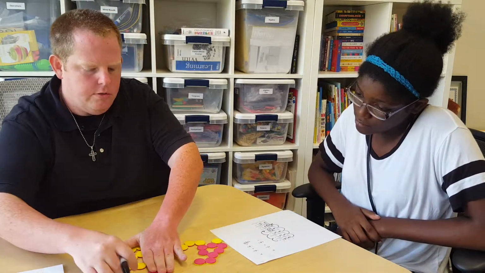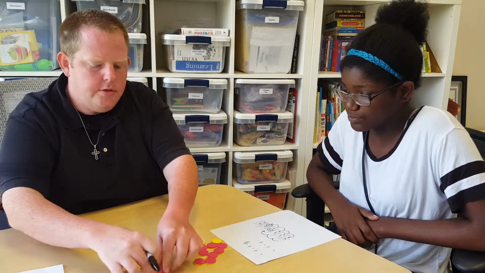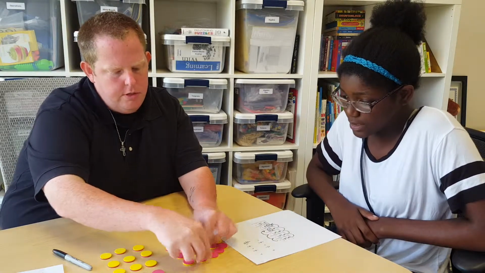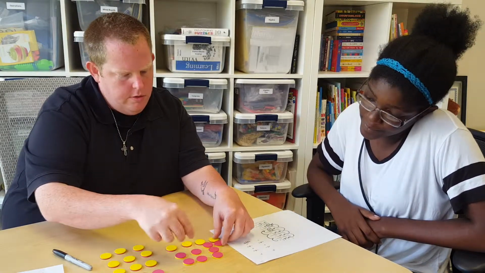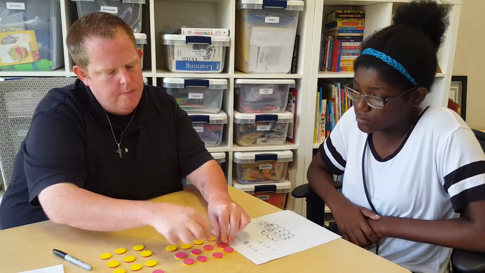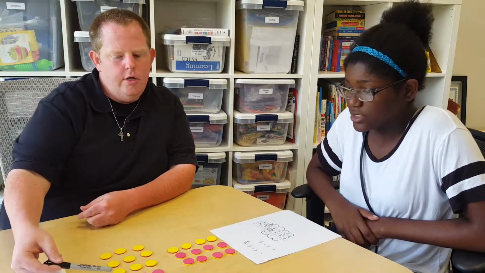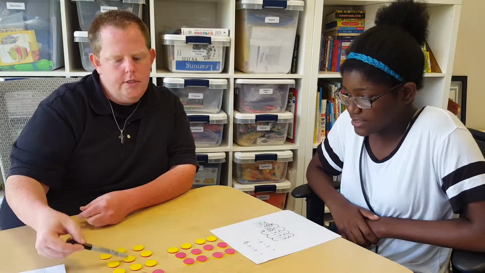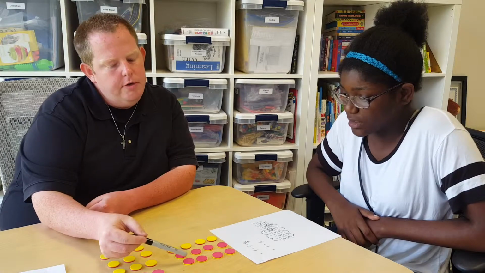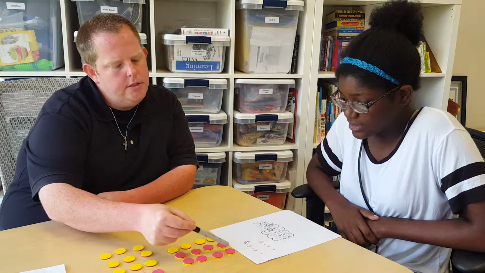Alright. So now the numbers that we circled on our chart represent the new denominator, okay? So that's going to be how many pieces we have in each set, alright? So we need to make sure that we have 12 in each of our sets. 12 total pieces, okay? So let's count the counters and make sure we have 12, alright? So count with me. 1, 2, 3, 4, 5, 6, 7, 8, 9, 10, 11, 12. Good, we have 12 there. Let's make sure we have 12 here. 1, 2, 3, 4, 5, 6, 7, 8, 9, 10, 11, 12.